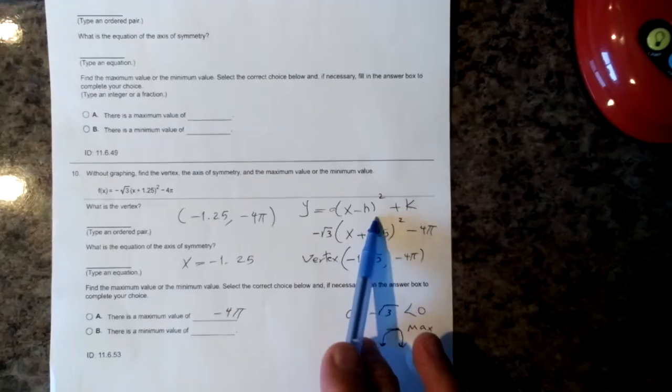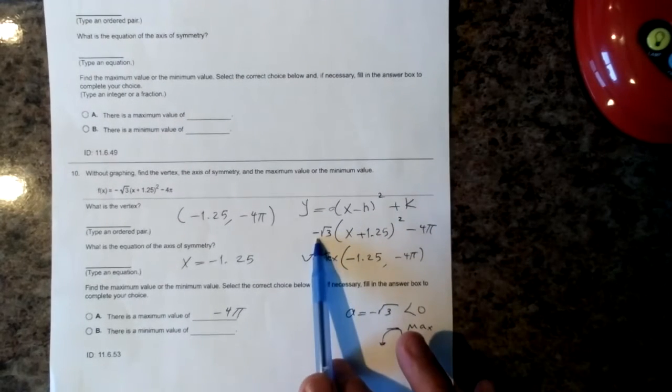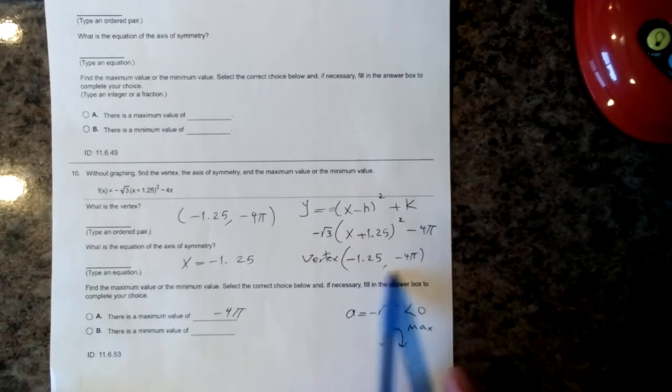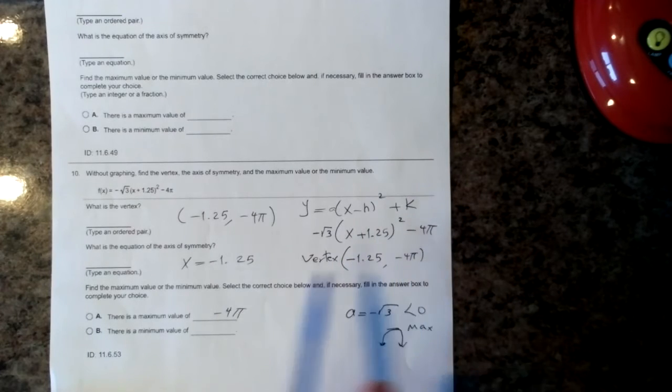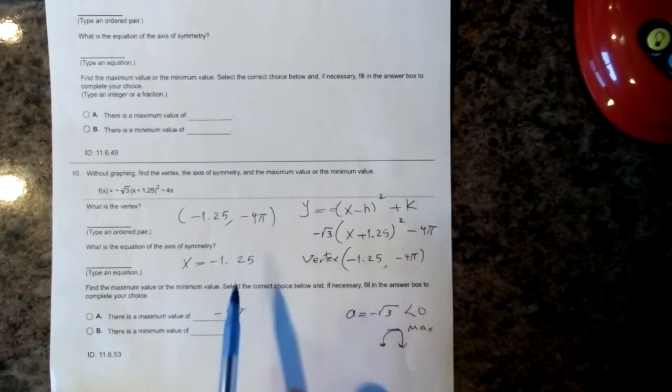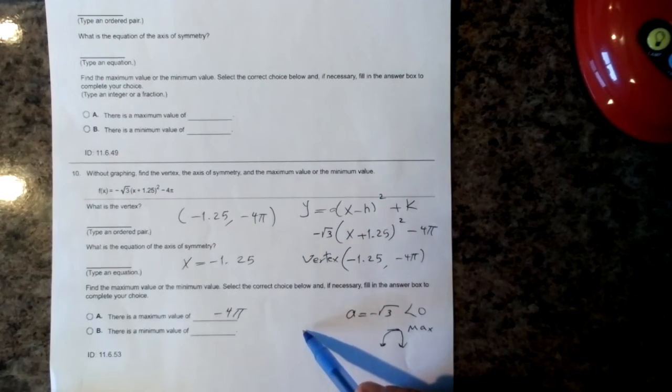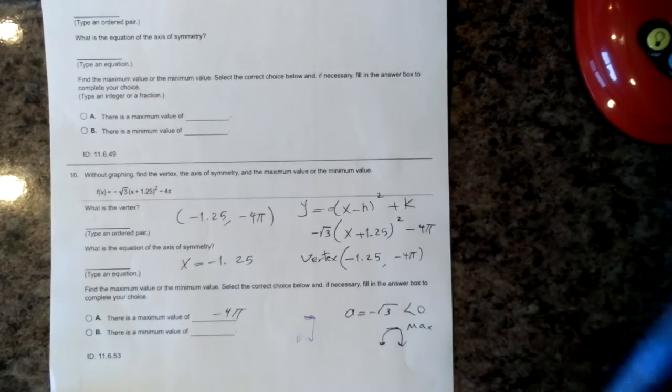The general formula, you write the general formula. a is negative radical 3, and this is the vertex. Vertex is h and k. Line of symmetry is that. And y is the maximum because the graph opens, a is negative, means the graph opens downward. So it's a maximum.